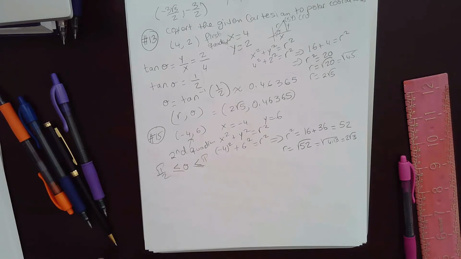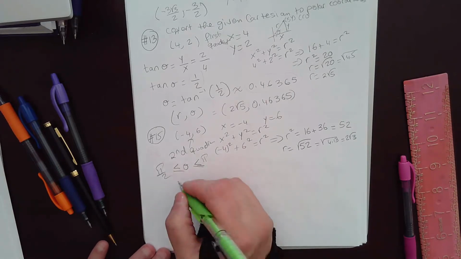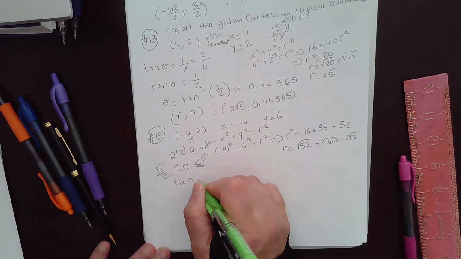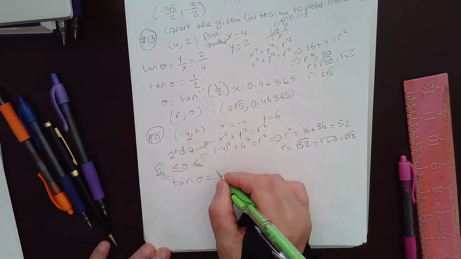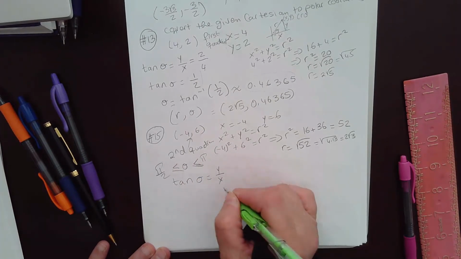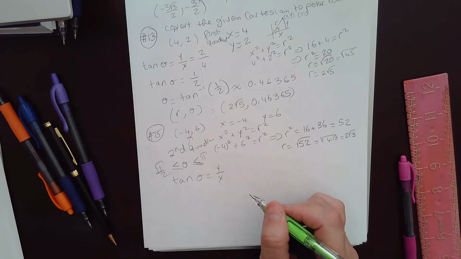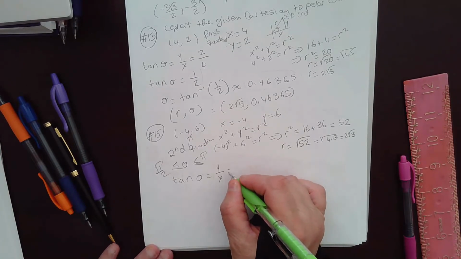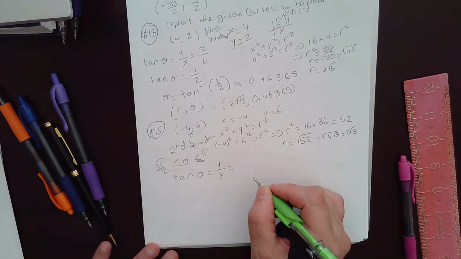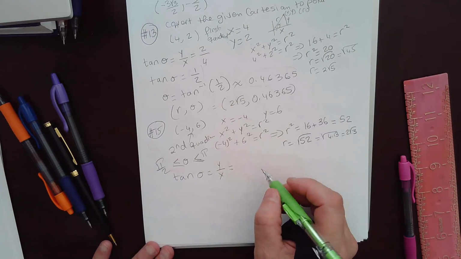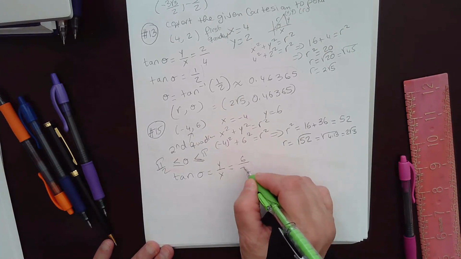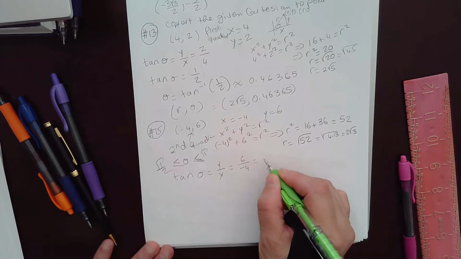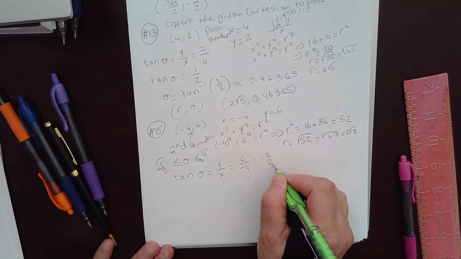So tangent theta, let's see, y over x. This is not going to be it. This will give us an answer, the reference angle. But we'll start with that. So tangent theta, y is 6 and x is -4. So this is what? Divided by 2, that's 3 over 2.